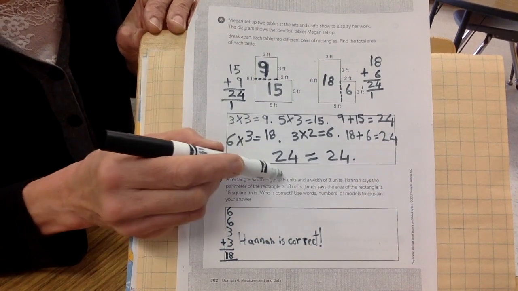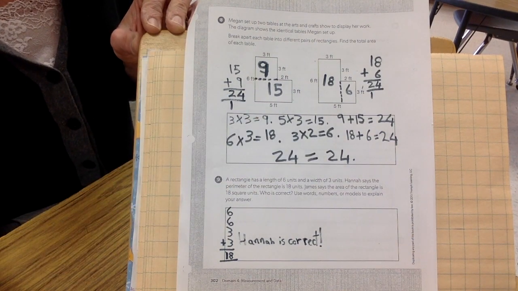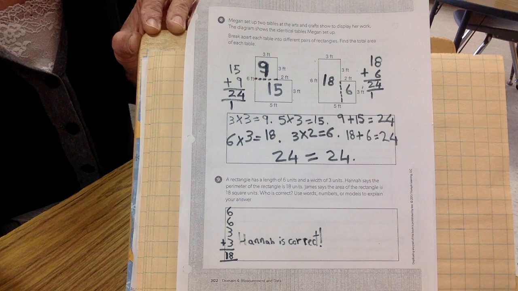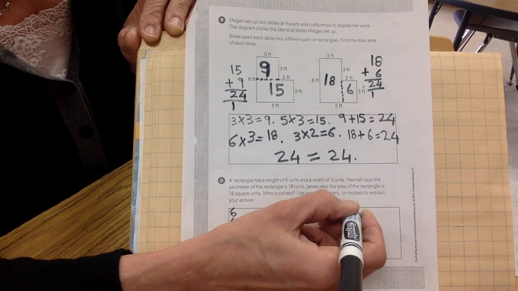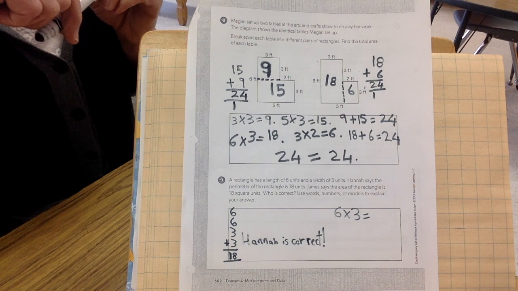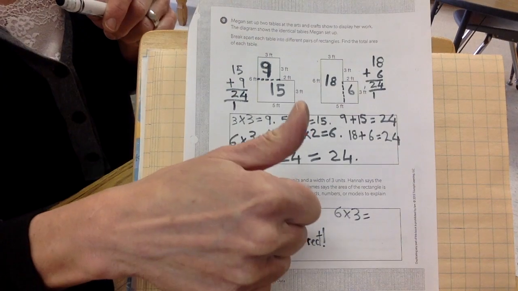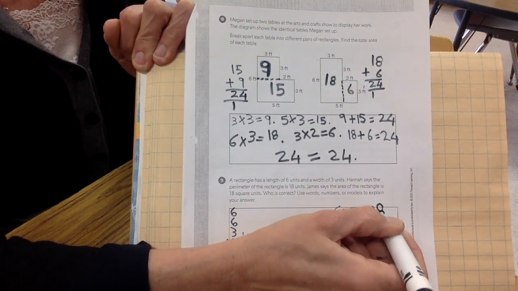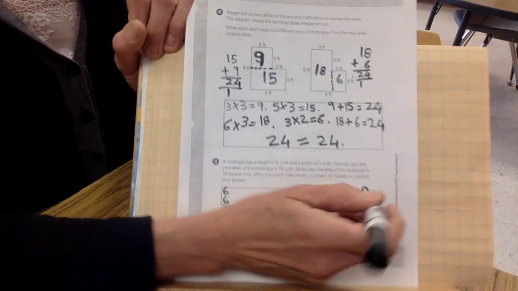So let's look at, we've got length of 6 and width of 3. How do you get area? Length times width. So we just need to do 6 times 3. Good. So over here somewhere, 6 times 3. Okay, let's skip count. Should we do 3 sixes? Let's do it. 6, 12, 18. Looks like James is correct too. That's always nice, isn't it?